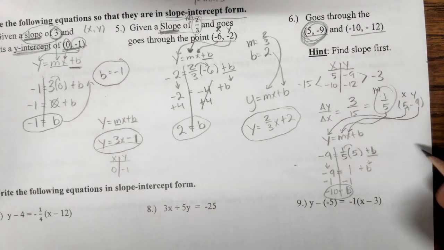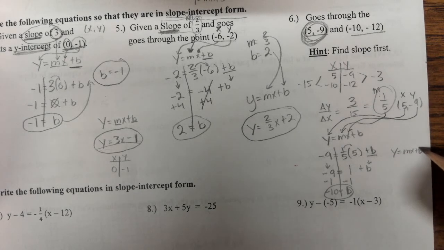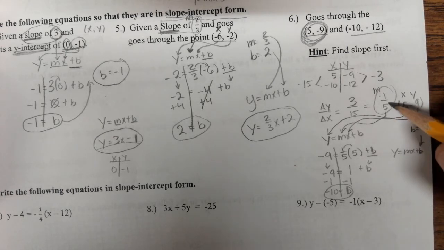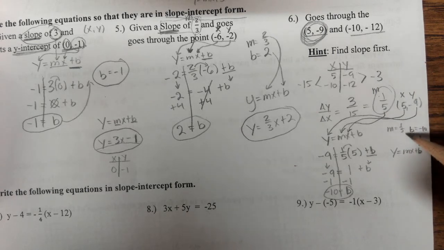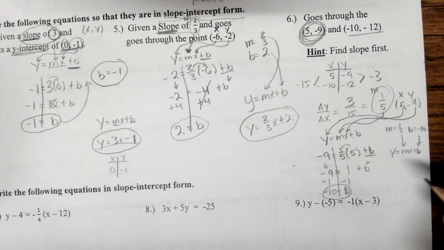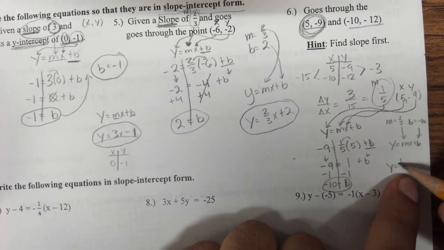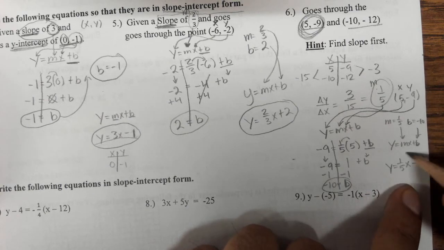Which again, I take that and I write my equation. My b was negative 10. That's going to go in for b. My slope was 1/5. That's going to go in for my m. So my new equation would be y equals 1/5 x minus 10.